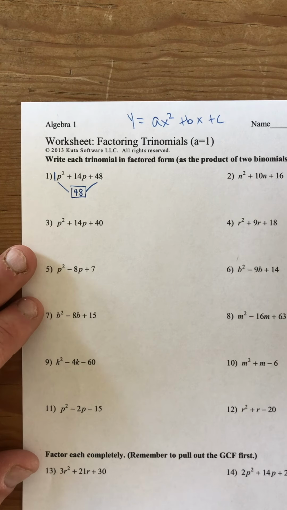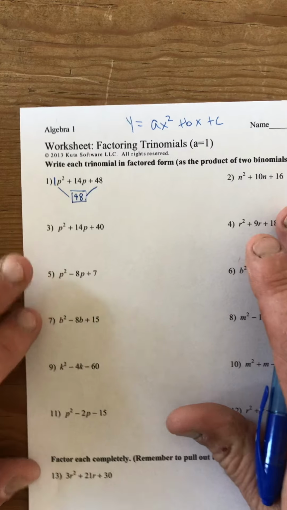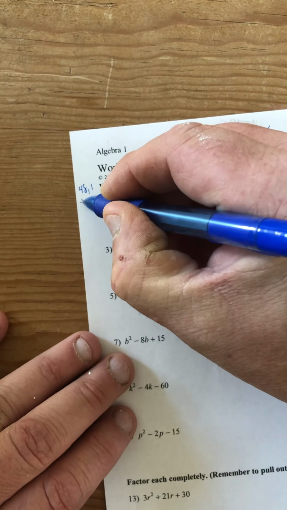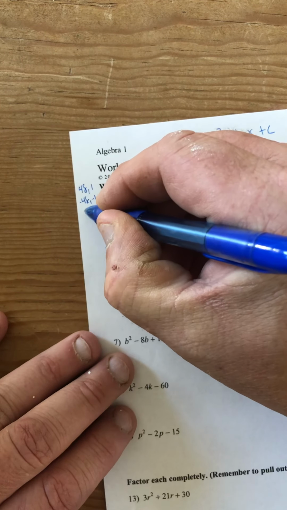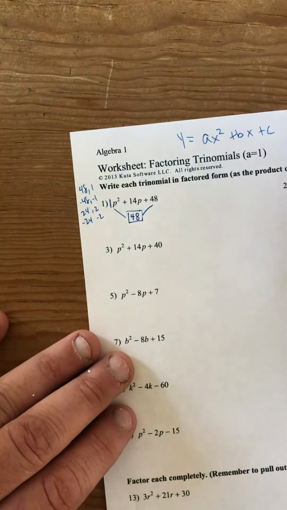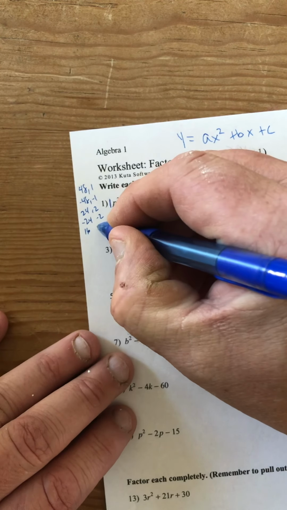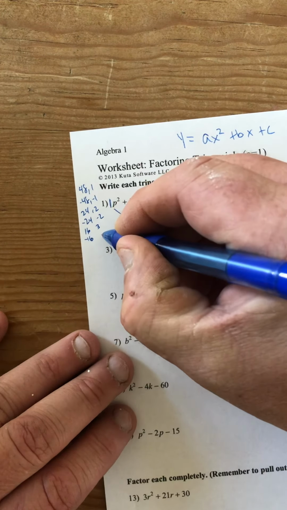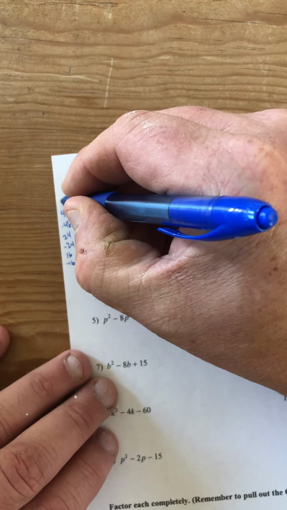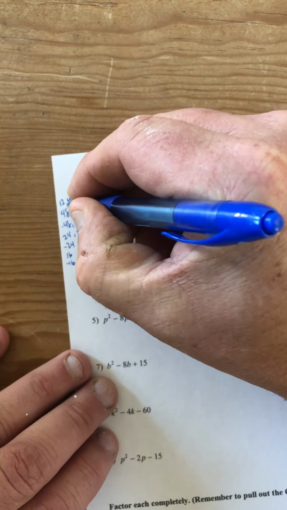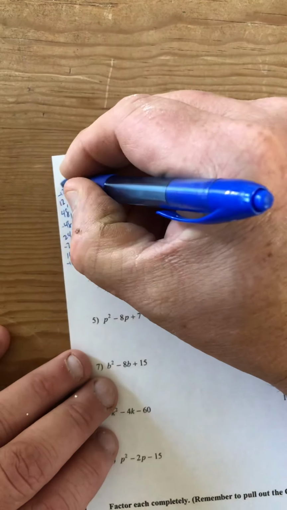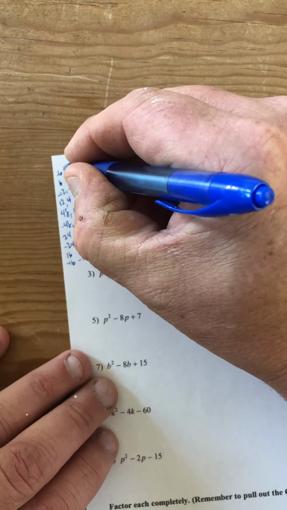Now what we want to do, just like we did on Friday, is list our factors of positive 48. Well, we know we have 48 and 1, negative 48 and negative 1, 24 and 2, negative 24 and negative 2, 16 and 3, negative 16 and negative 3. 4 goes into 48 12 times, so we have 12 and 4, and negative 12 and negative 4. And 6 and 8, and negative 6 and negative 8.